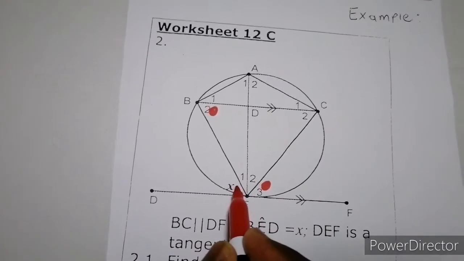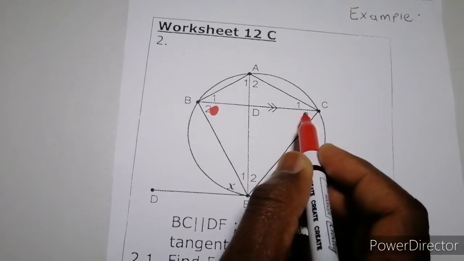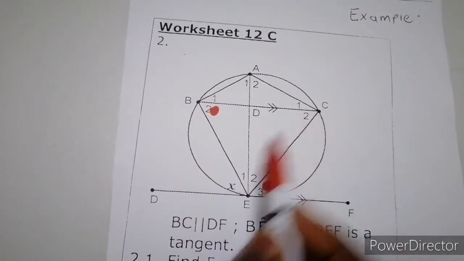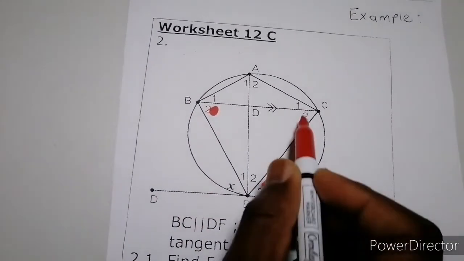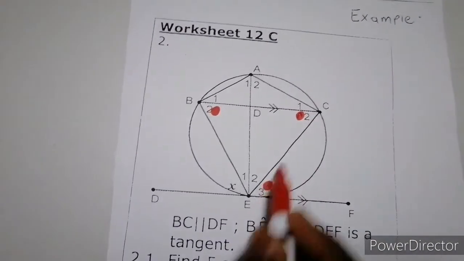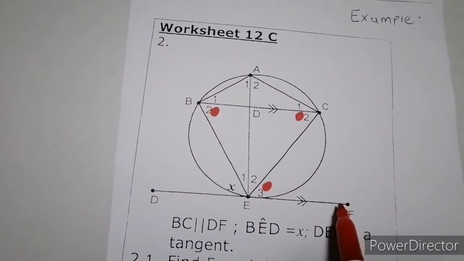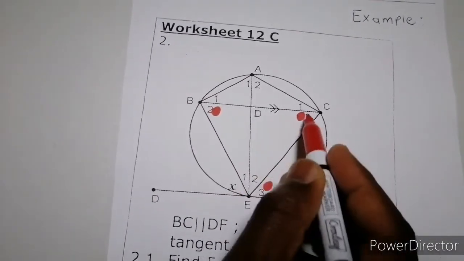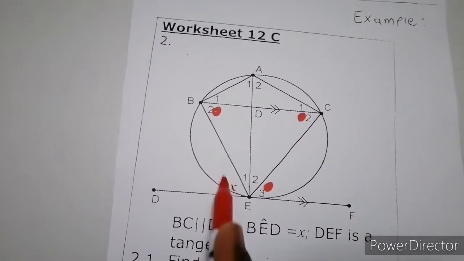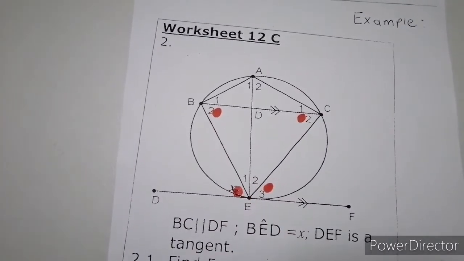Again, this one, x, is equal to that other angle. But these lines are parallel, don't forget. And then by alternating angles, these two angles are equal. Then we indicate these two angles equal by alternating angles. Now, by the tan-chord theorem, or by alternating angles, we can indicate these two equal.